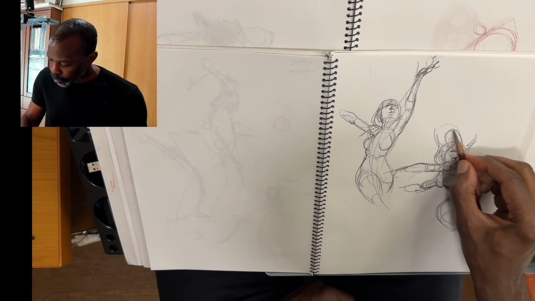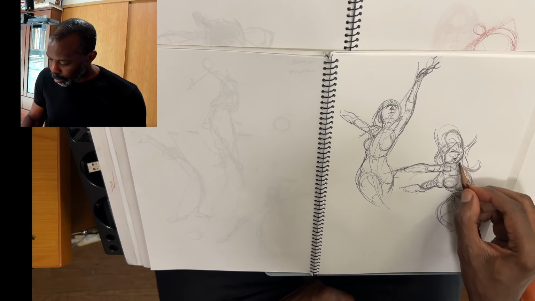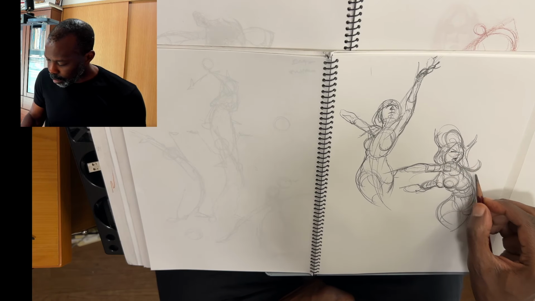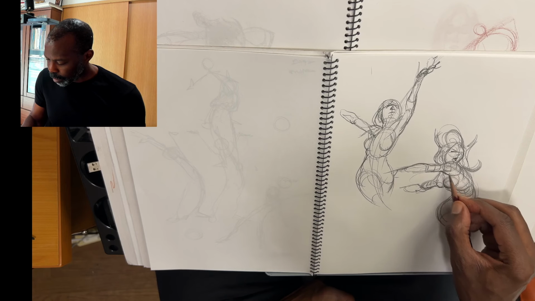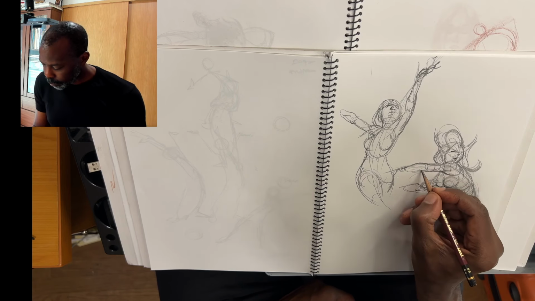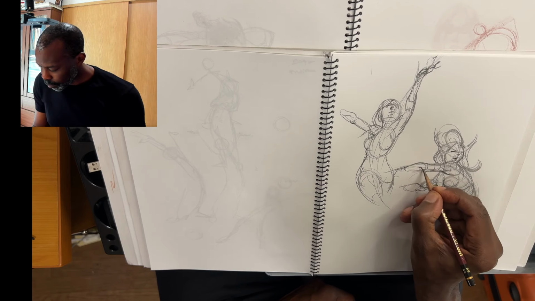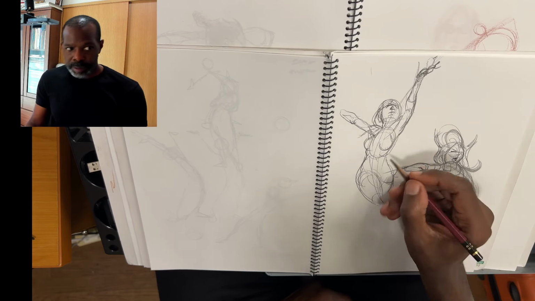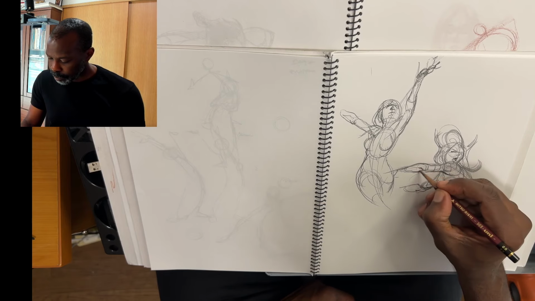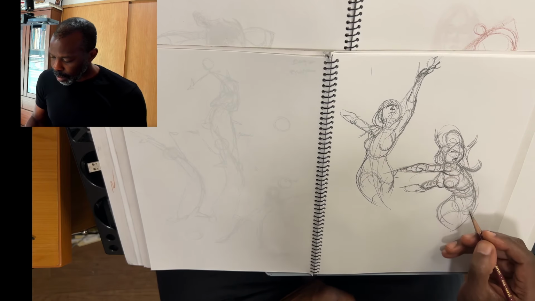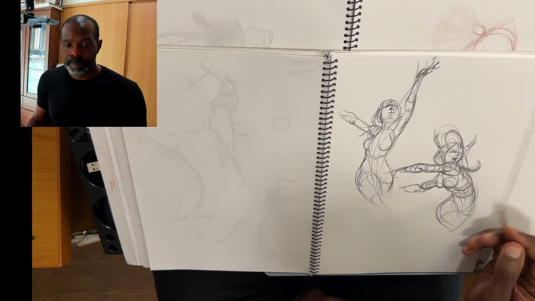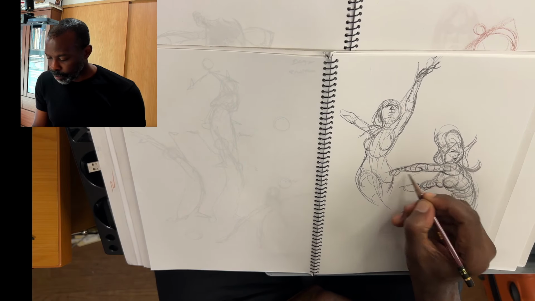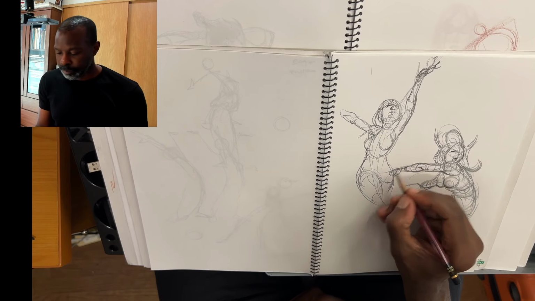Also, you notice whenever I end my lines, I try to end it with a nice swoop, because that definitely helps it feel like it has movement and rhythm to it.